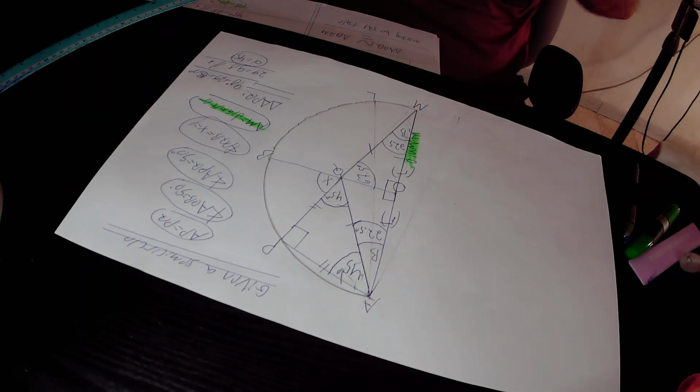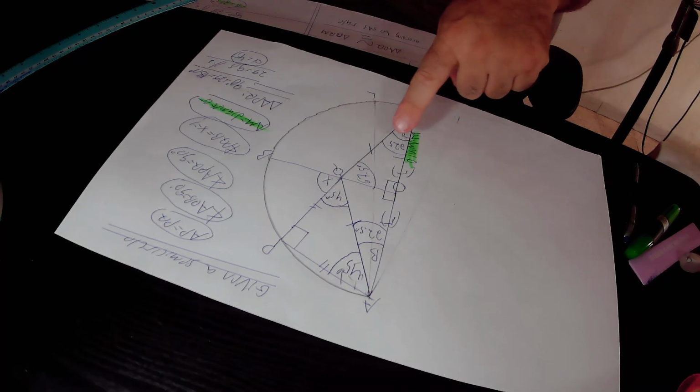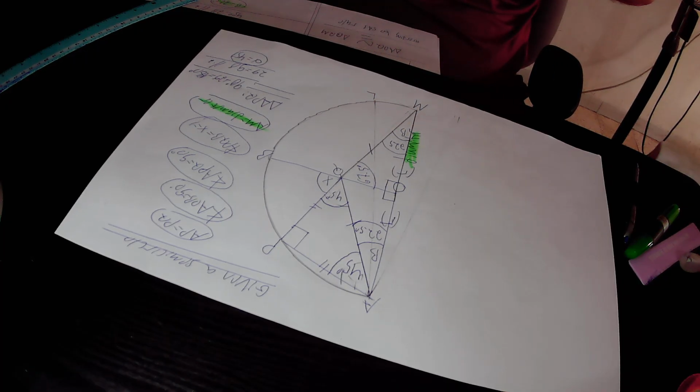In the next step, we prove that those two right triangles are congruent according to the side-angle-side rule. So I'm going to prove that the right upper triangle AOQ is congruent to the right lower triangle OQM, according to the side-angle-side rule. So why are those two right triangles congruent?